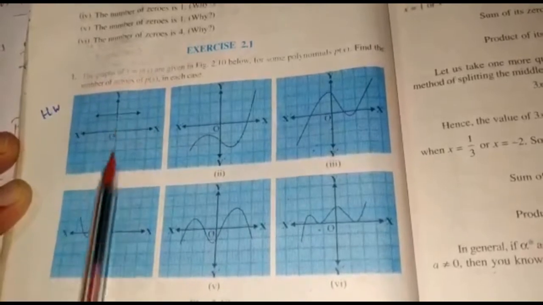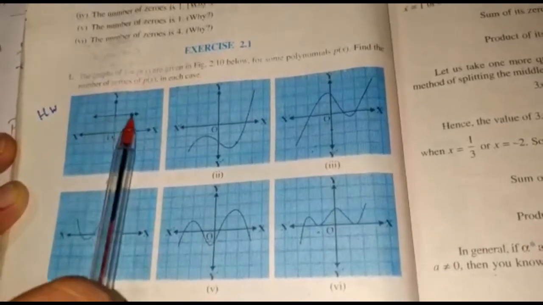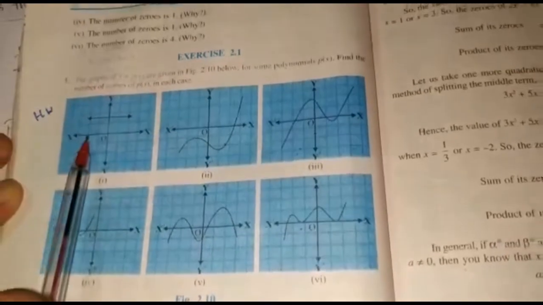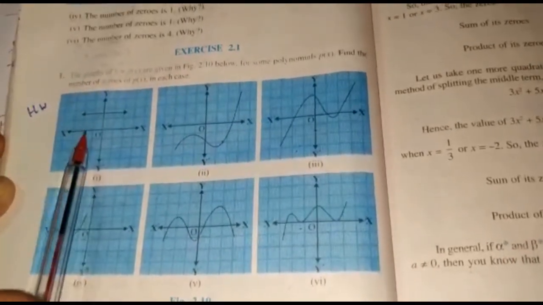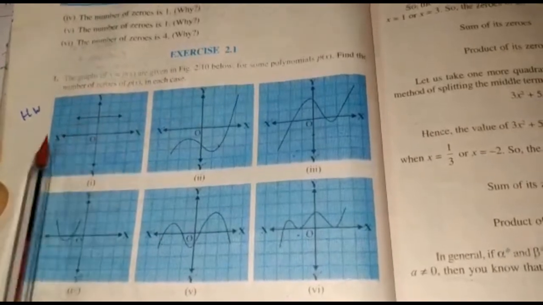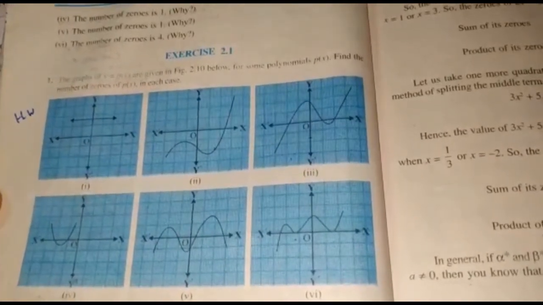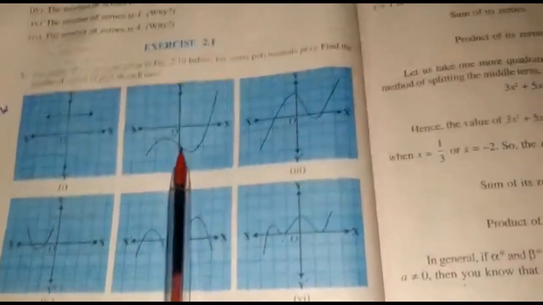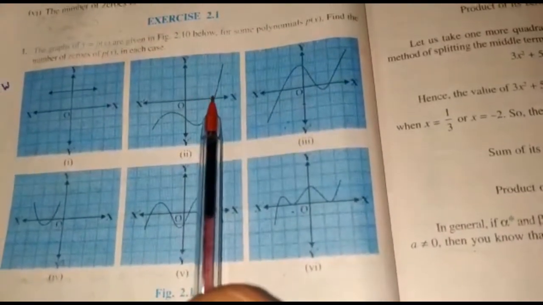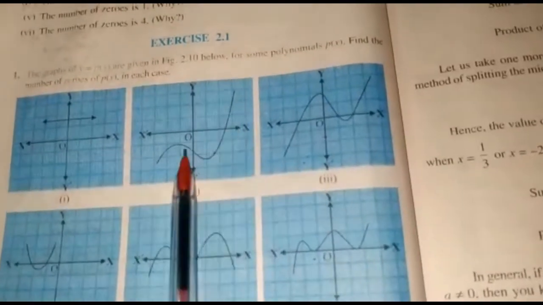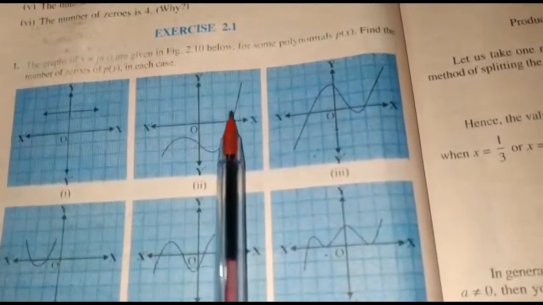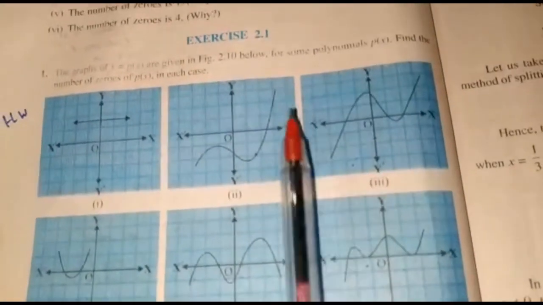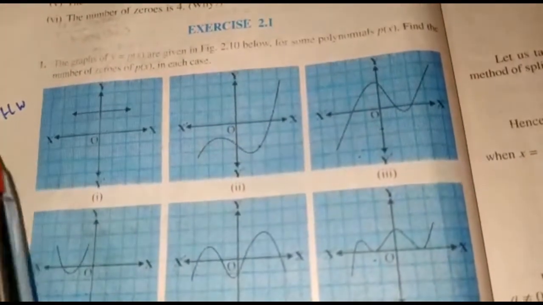In this graph, a linear graph is given. This line doesn't touch or cut the x-axis, which means the number of zeros in this case is 0. In the second case, we have to find the number of zeros. This graph touches or cuts the x-axis once in this particular region. So the number of zeros in this graph is 1, because it touches or cuts the x-axis one time.